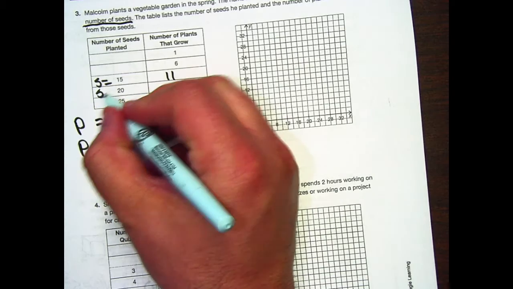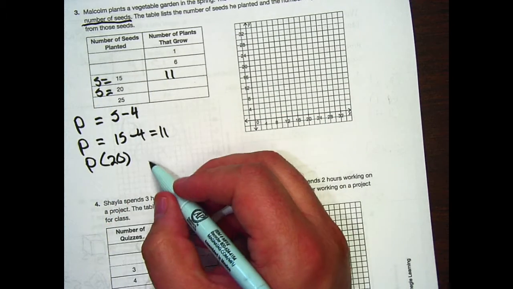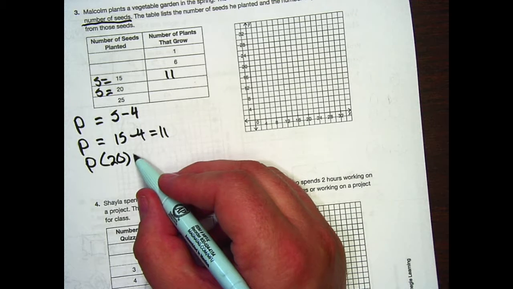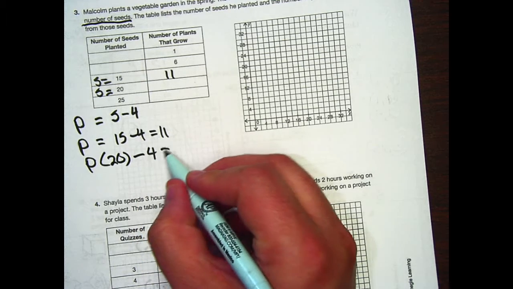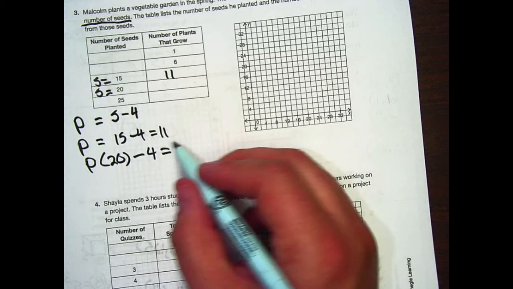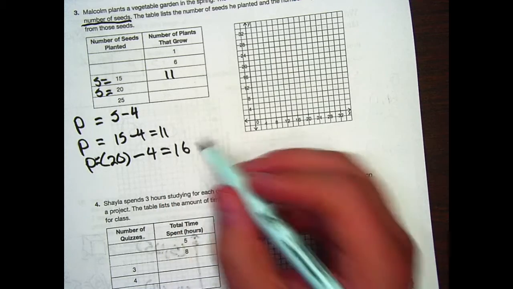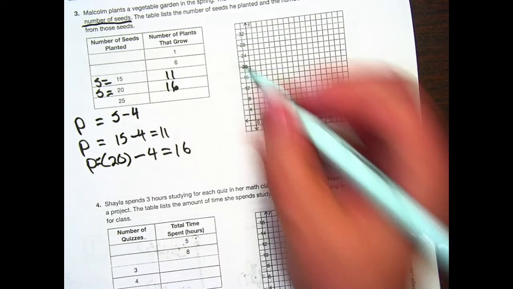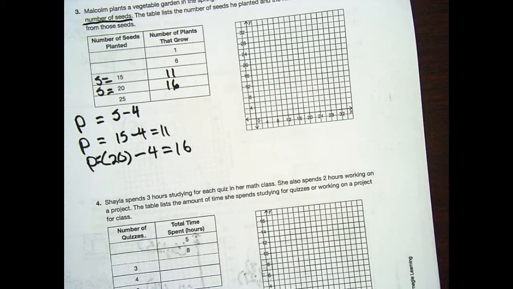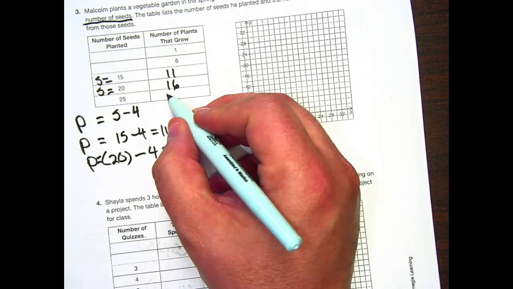Let's try that again. S equals 20, so then P of 20, really we should use function notation if it's a function, minus 4 equals 16. Yeah, I said function notation, then I just did the problem. We'll do function notation on the next one. So I got 16. Now, let's do the last one. What's 25 minus 4? 21.